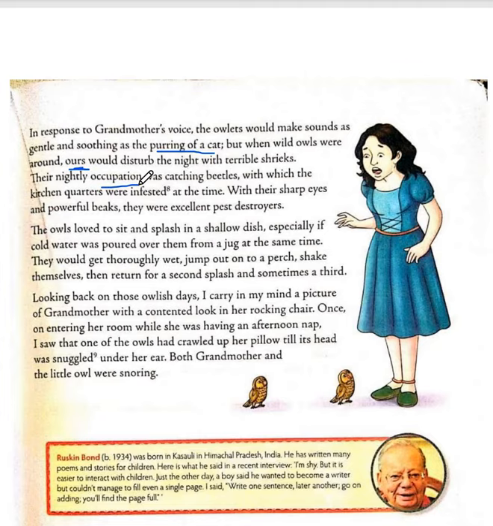Beetles are a kind of insect, with which the kitchen quarters were infested. Infested here means full of. The kitchen quarters were full of these beetles, so plentiful in number at that time, with their sharp eyes and powerful beaks. So the narrator is also describing the owls. They had sharp eyes and powerful beaks.